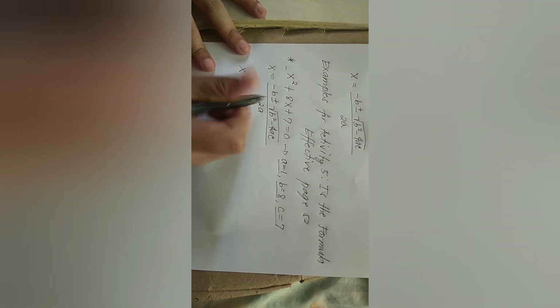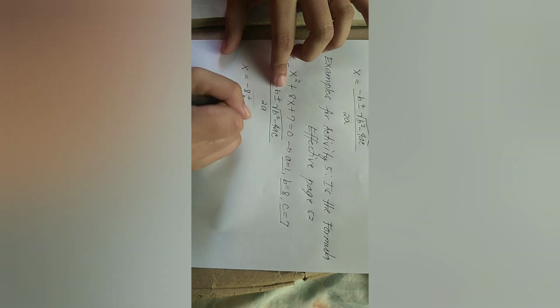X is equal to negative. The value of B is 8 plus or minus the square root of the value of B again is 8 square minus 4. The value of A is 1 and the value of C is 7. Divided by 2 times the value of A again is 1. And then do the operations. Solve natin yan. Isi-simplify natin yan.